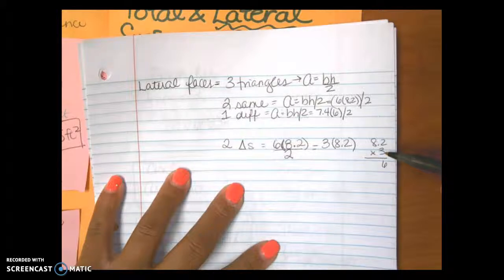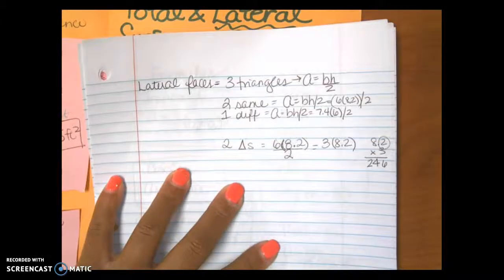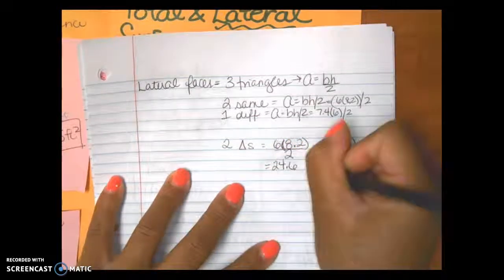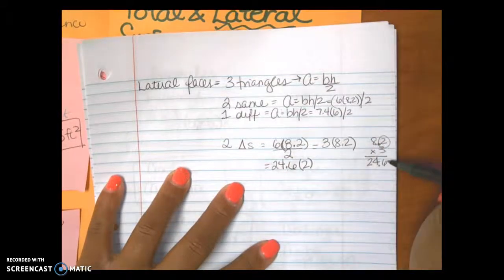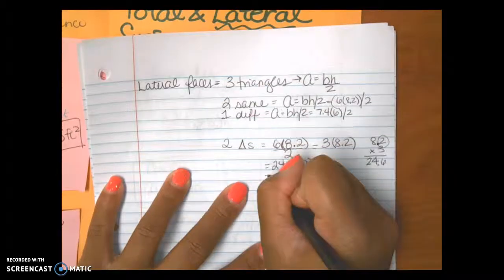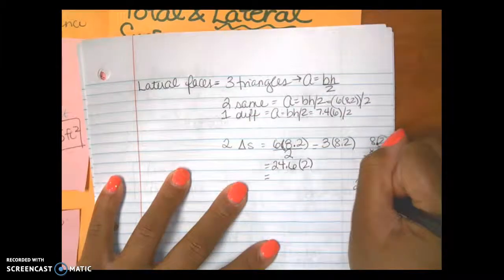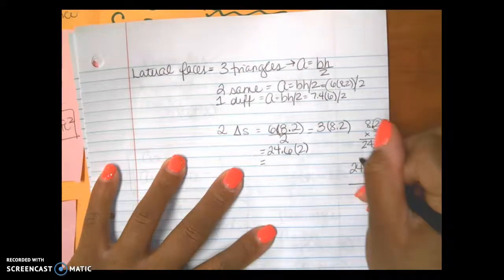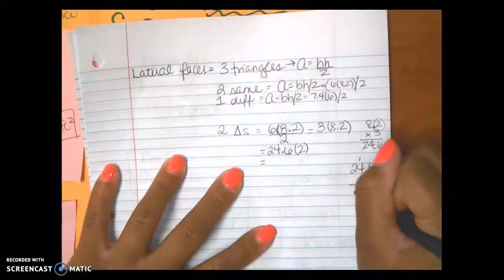Then you do 8 times 3, and that's 24. Thank you. Now I put the decimal at the end. How many numbers need to be after the decimal? 1. But I need 2 of these. So then I'm going to go back to 24.6 times 2, which is 49.2. I'm just double checking my work.